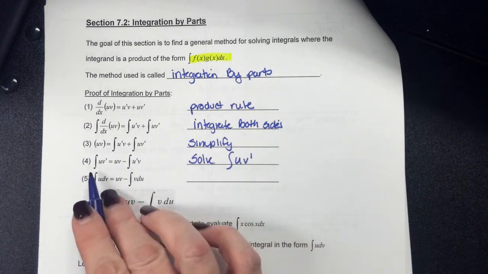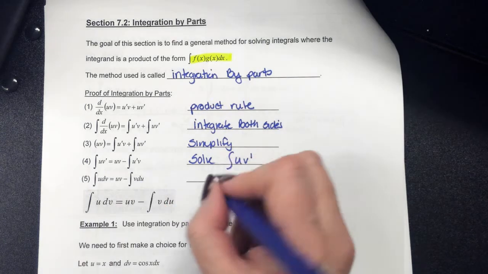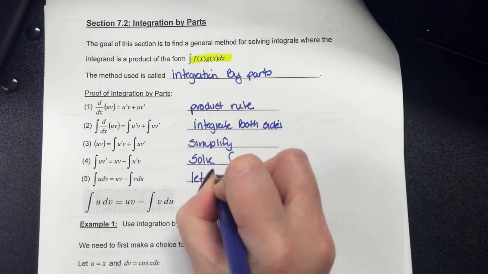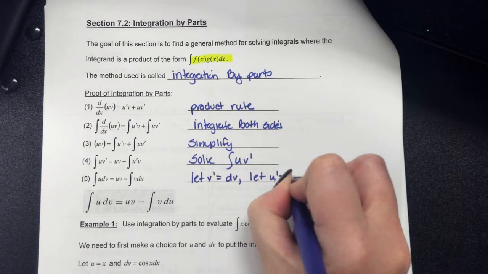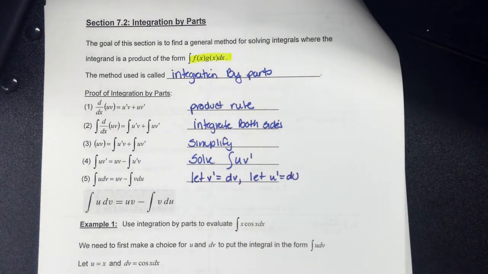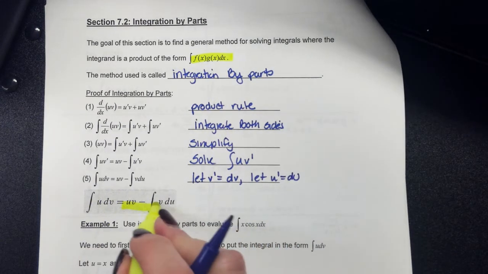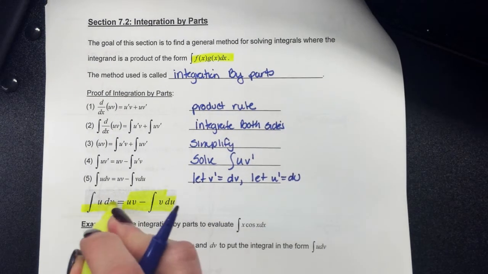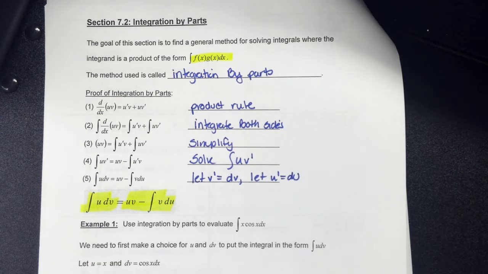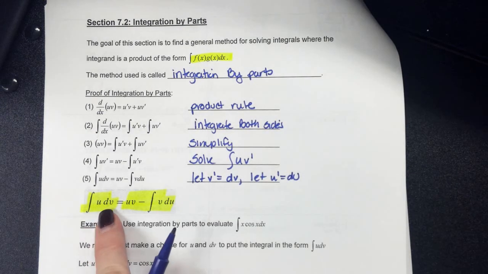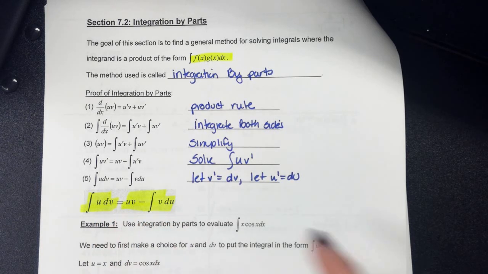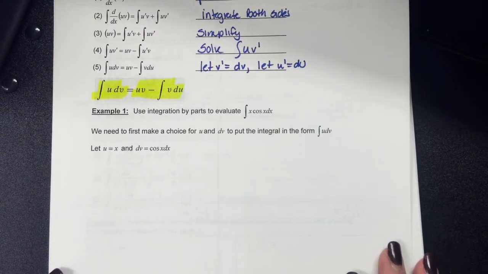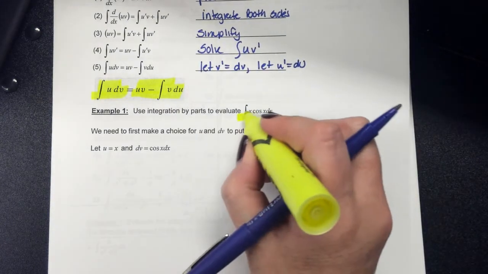And then I'm just going to rewrite this statement. I'm going to let v prime be equal to dv. I'm going to let u prime be equal to du. And this is where my integration by parts formula comes from. So the strategy is I'm going to have to rewrite my integral that was a product in terms of u and dv. And when I integrate u times dv, it's going to be equal to u times v minus the integral of v times du. So for example, let's suppose I have this integral, x times cosine x.